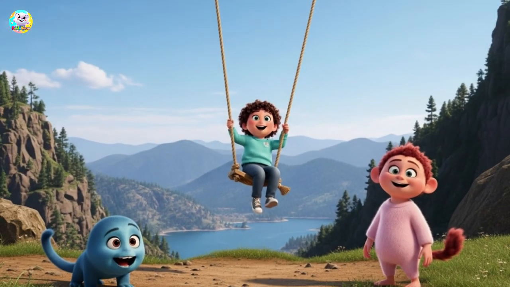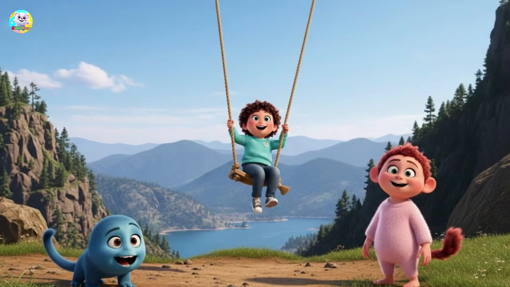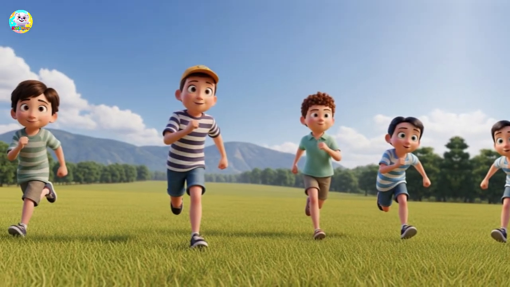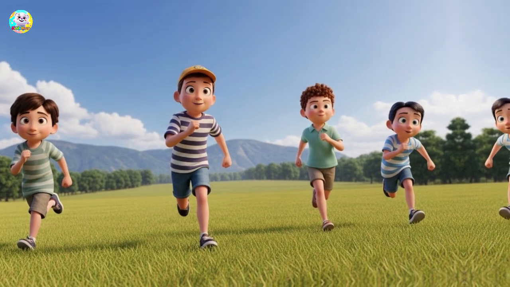Y is for yard, the playground space. Z is for zip line, flying with grace. Playground adventures, we've had such fun. Let's say A to Z, everyone.